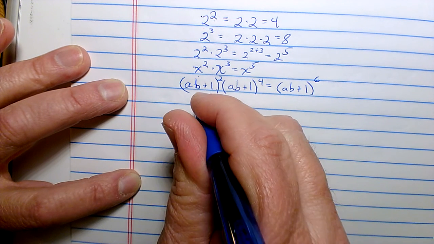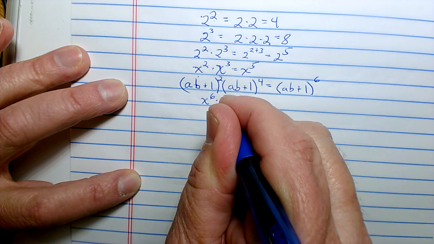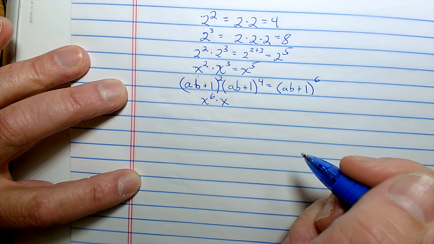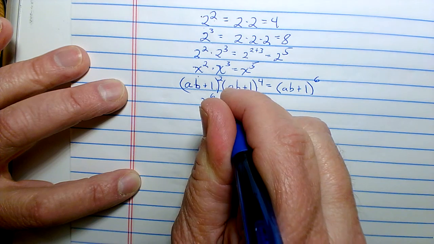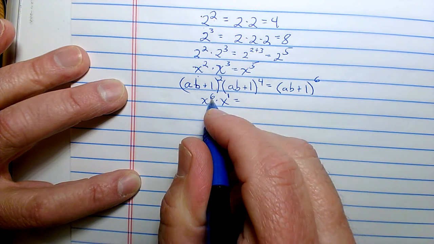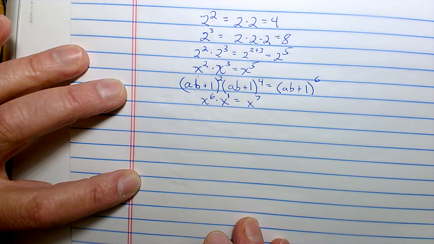Let's look at one special case that's important to remember. Suppose I have x to the 6th times x. Well, wait a minute. What's the exponent on this x? The implied exponent is that you have 1 factor of x. So what you're doing is adding the 6 and the 1 to get x to the 7th. We have 7 factors of x.